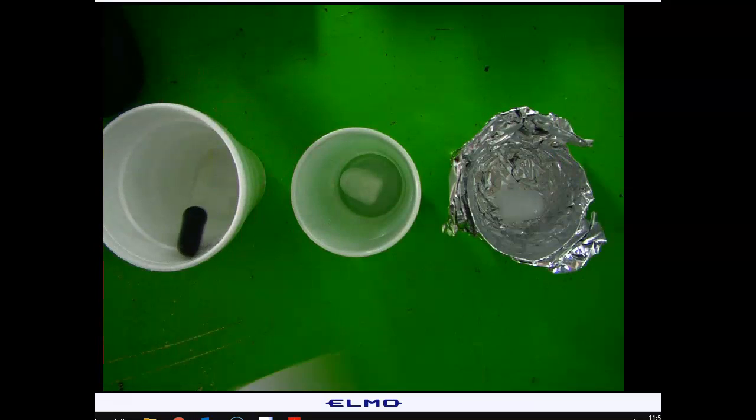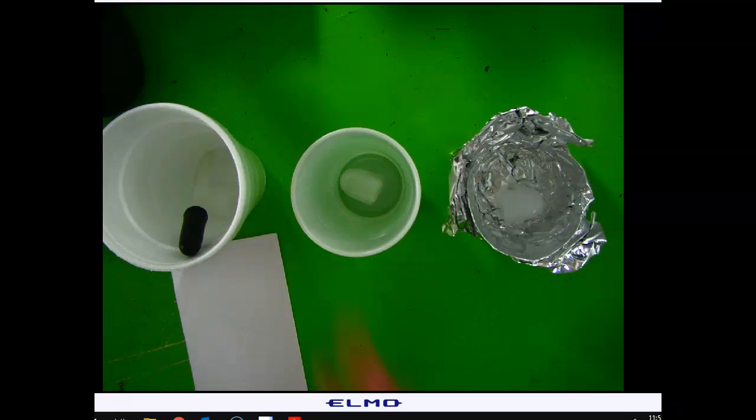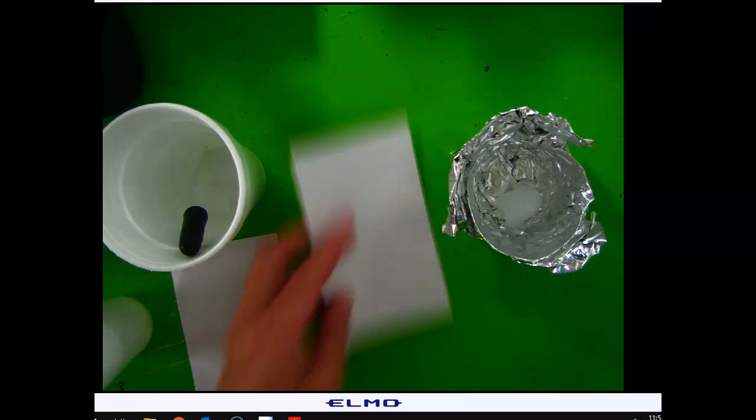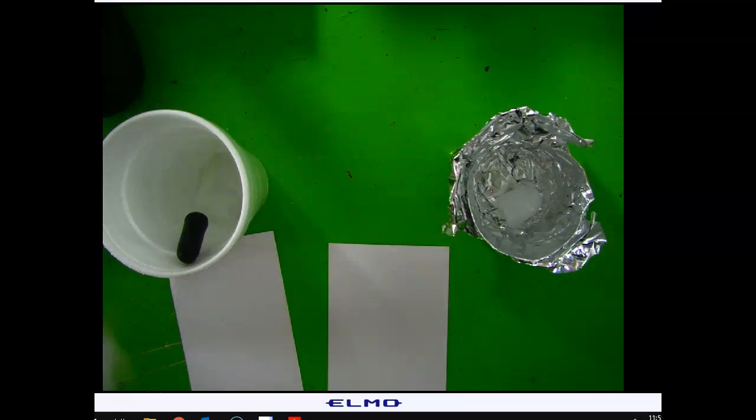Doing this experiment, you're supposed to be able to ideally see the water. So my plastic has a little bit more water in it, okay?